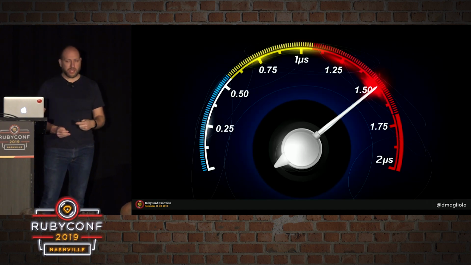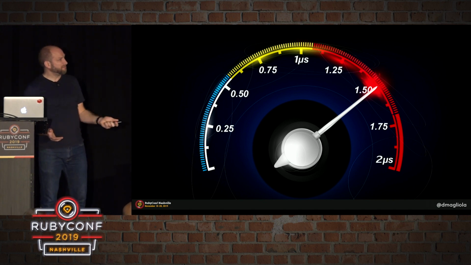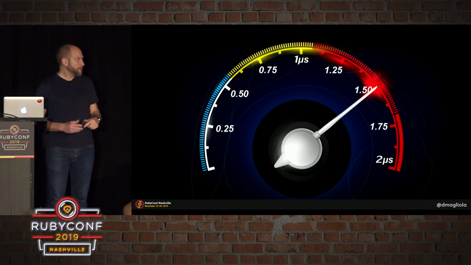Bottom line, we cannot hit the target of incrementing our counters in less than a microsecond. We are already past it, and we're still in a single process. Now, we can optimize this code a little bit, but doing anything that's going to solve our multi-process problem in less than a microsecond is definitely not going to happen.